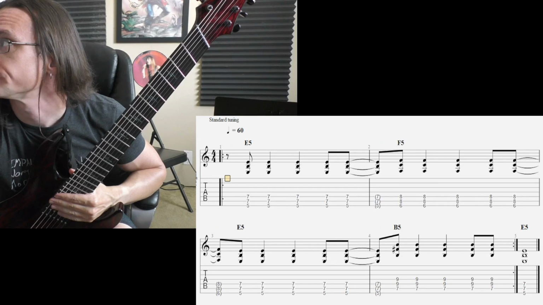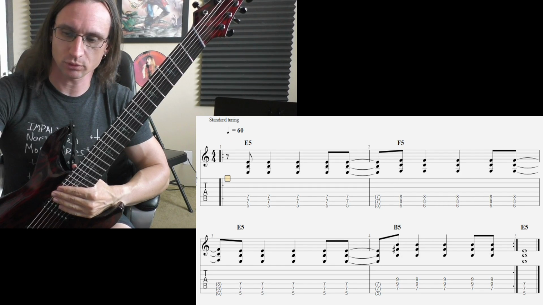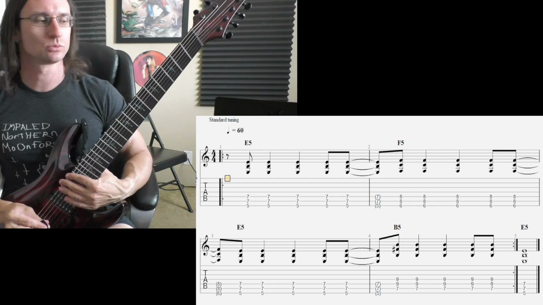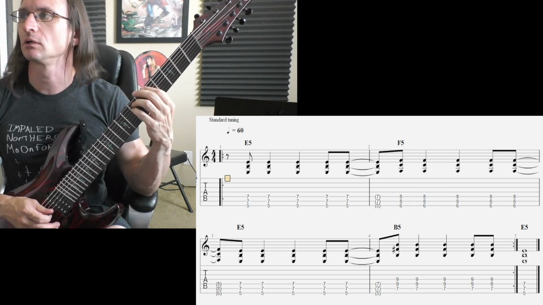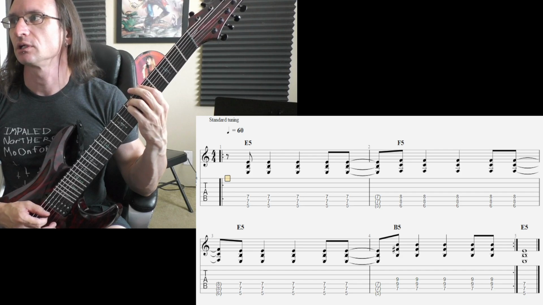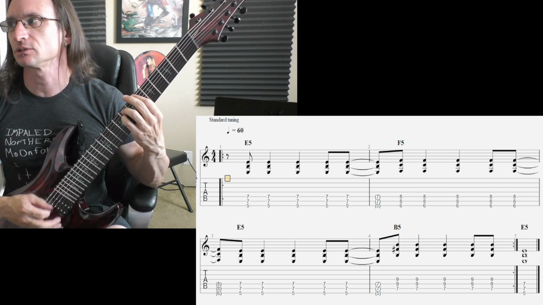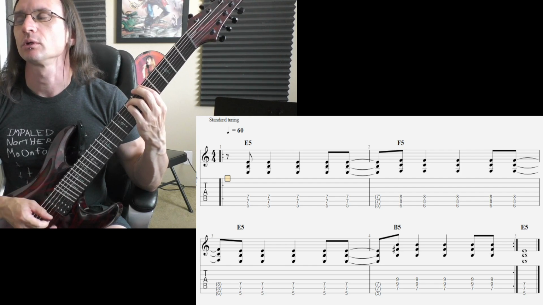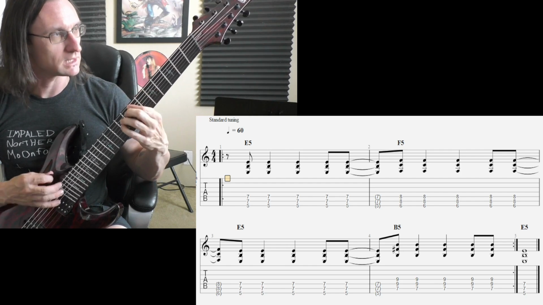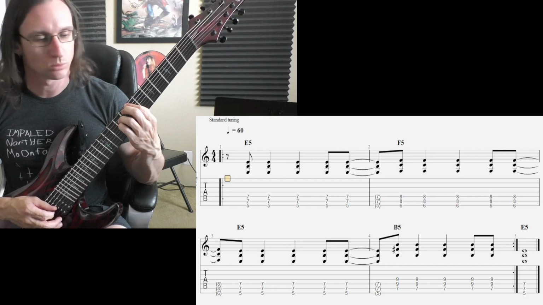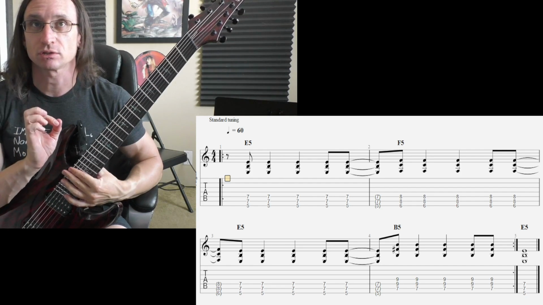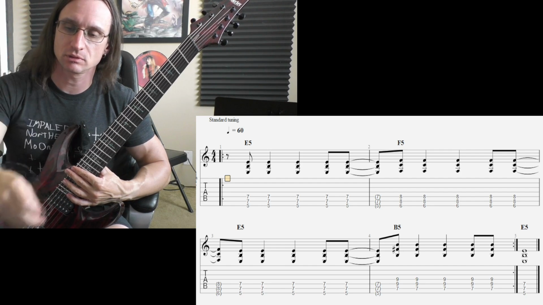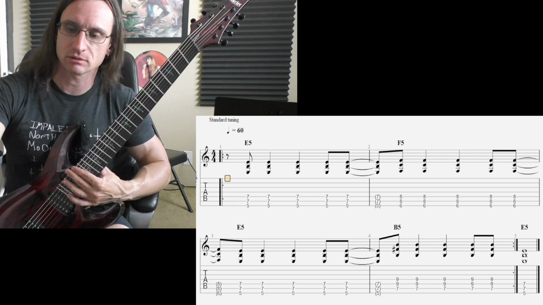Number three. Coming in on the upbeat of 1. Same rhythm throughout. 60 beats per minute. 1, 2, 3, 4. And 2, 3, 4. And 2, 3, 4. And make sure you change chords on this one while you perform the upstroke, not a millisecond earlier.